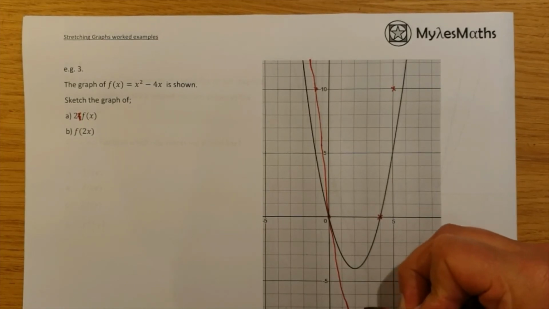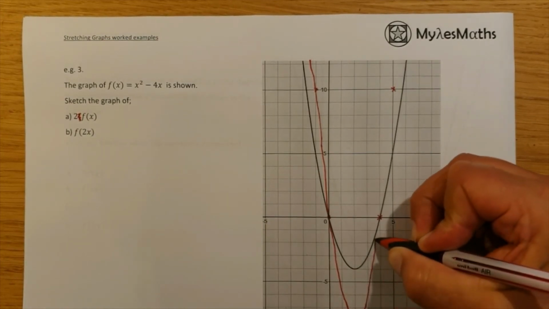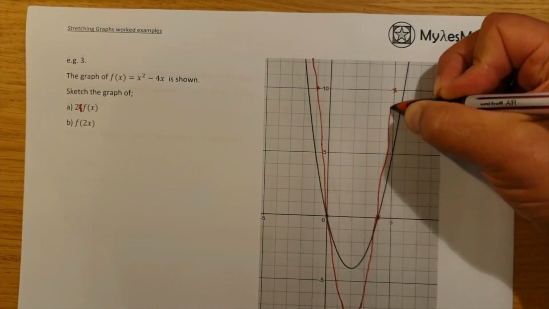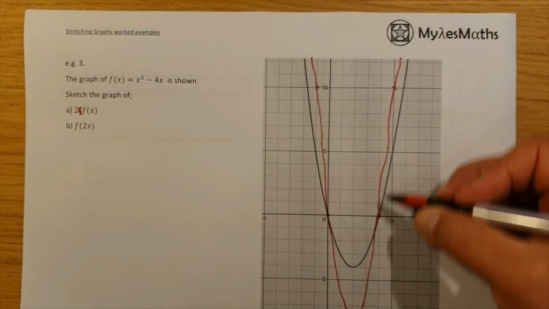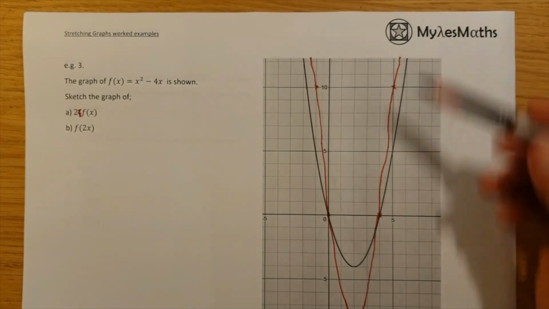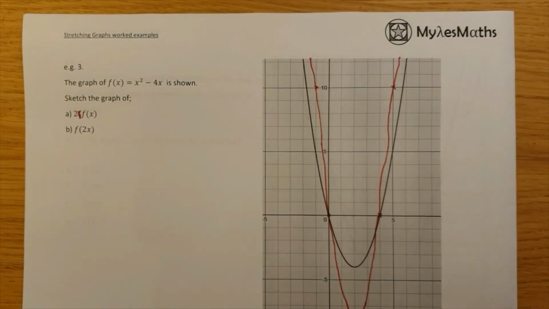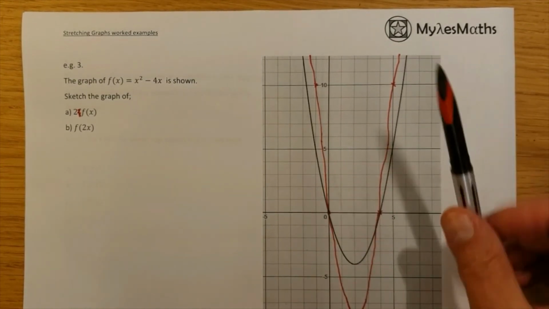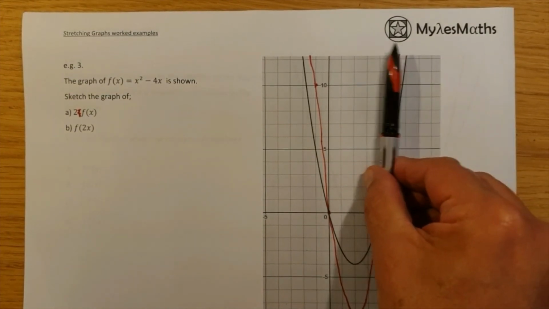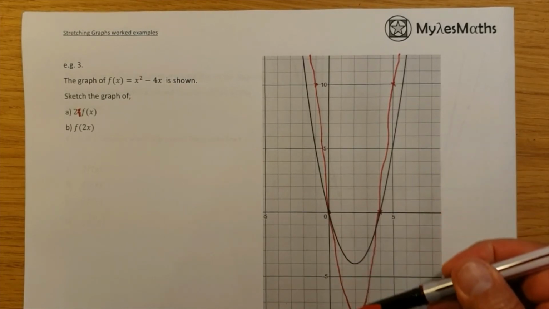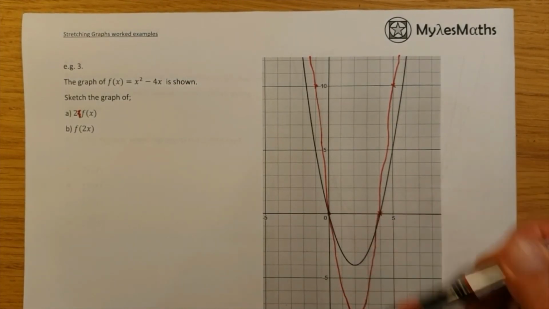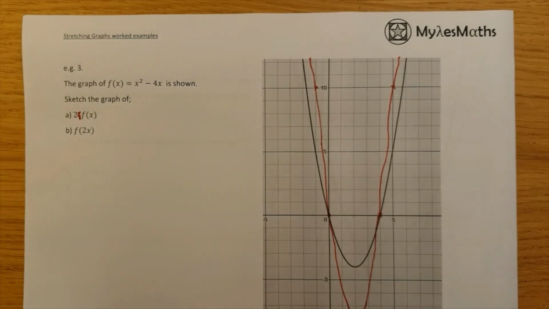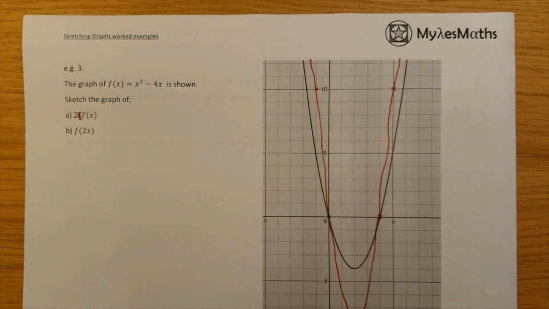Doesn't say plot the points, it says sketch. So we haven't drawn a table of values, and our sketch is going to be a little bit rough through there. But that's satisfactory. The intent is there, that they can see that you know this has been stretched, it's inside the curve here, it's off the bottom of the original curve there. That's going to be absolutely fine. Let's have a look at the second part then.